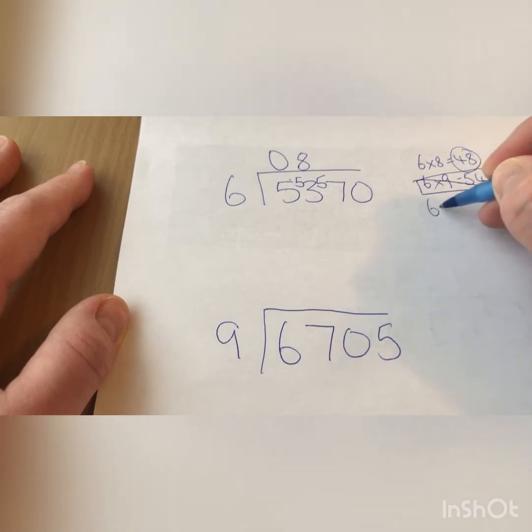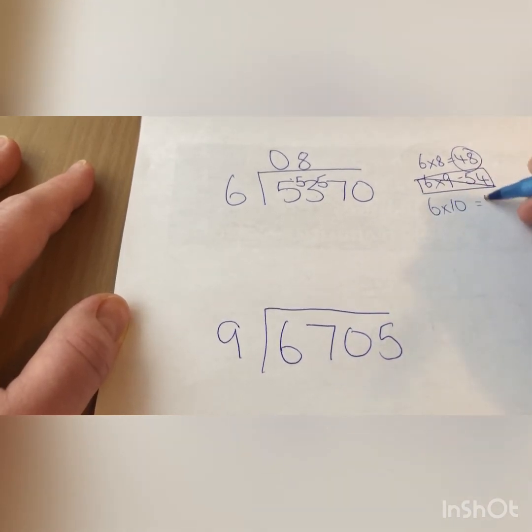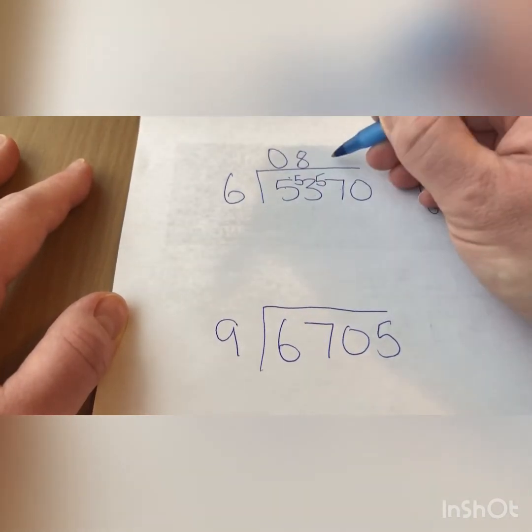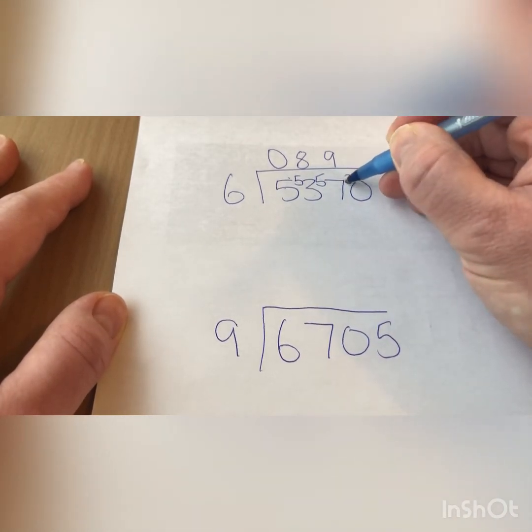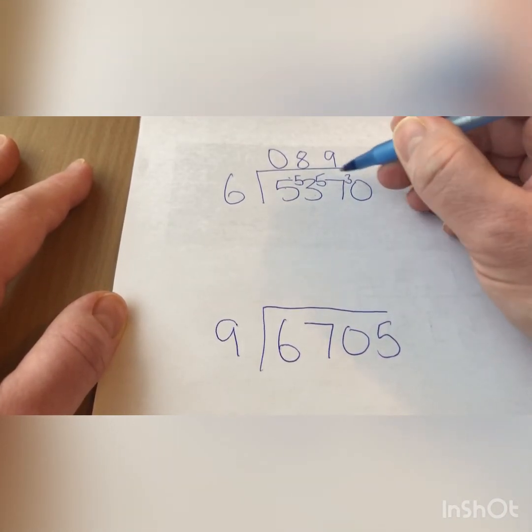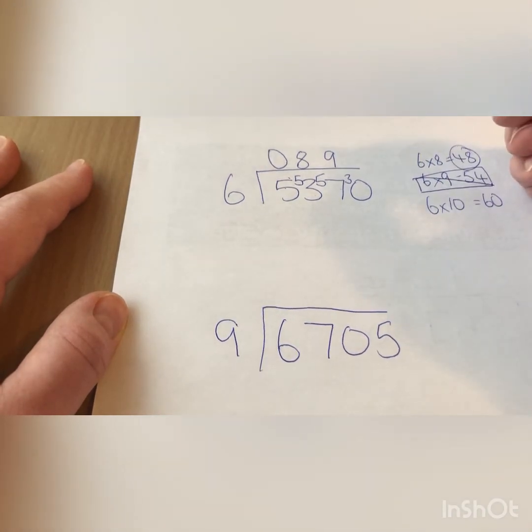And if I go to 6 times 10, it's going to be too many because it's 60. Okay, so 57 divided by 6 fits 9 times to get me to 54, and I have 3 remaining, and then I have 30 divided by 6, which fits nice and evenly as a 5. 6 times 5 is 30.